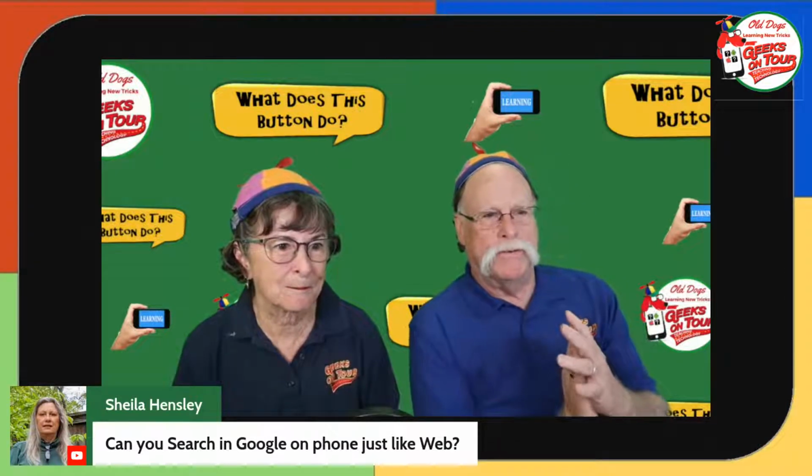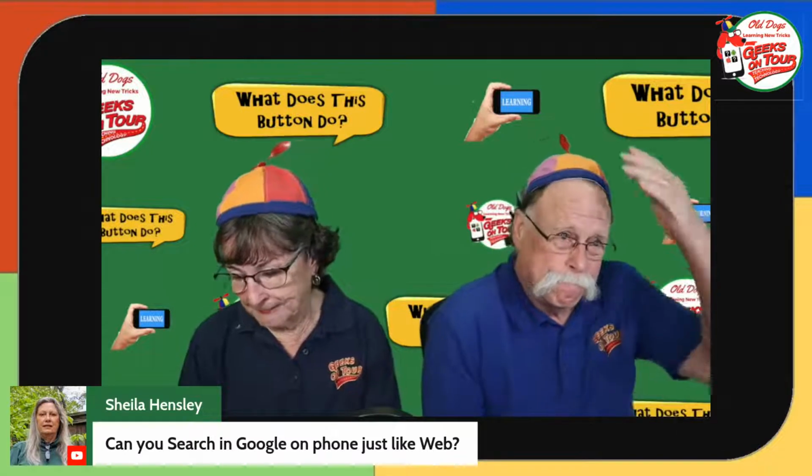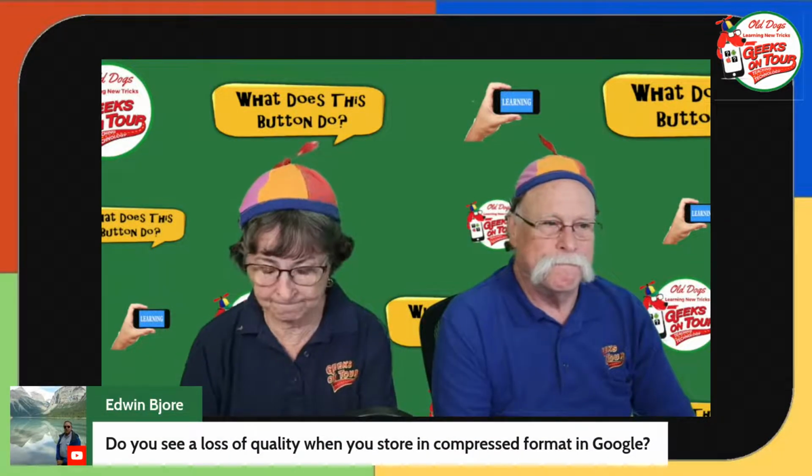White boots. Can you search in Google on phone just like the web? Oh, yes, absolutely. Yeah, I just figured it would be easier to see on the bigger screen, but you can search exactly the same. Okay.